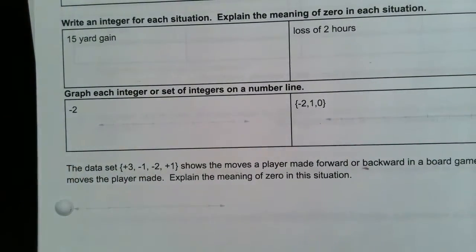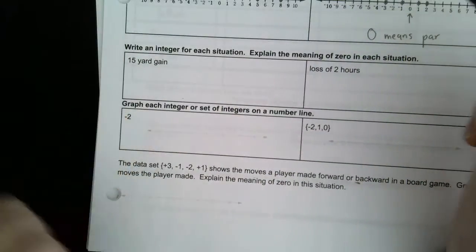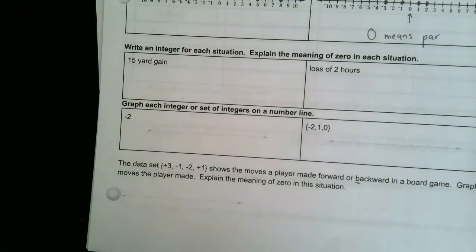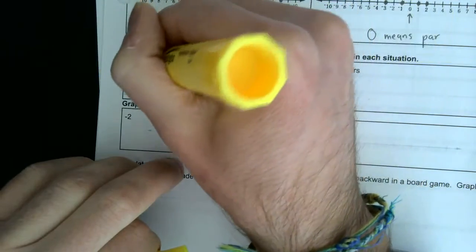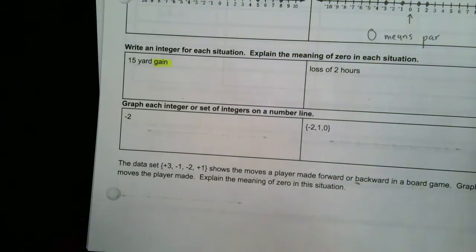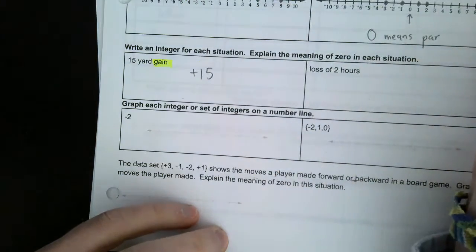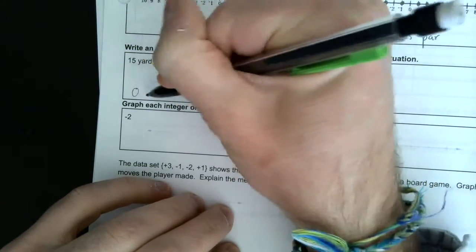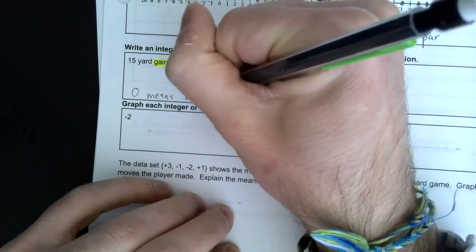Okay, these ones below, let's try these here. You can try them on your own. If you want to pause and try these, you can. Let's check these out. 15-yard gain. Well, what would the key word be? Of course, the key word would be gain. So we're going to highlight that. Gain would be positive, so it would be positive 15. What would 0 mean? Well, 0 means no gain at all. You stay where you are. 0 means no gain on the play.